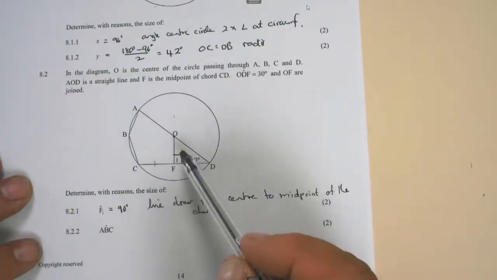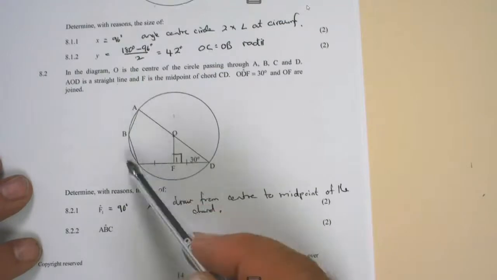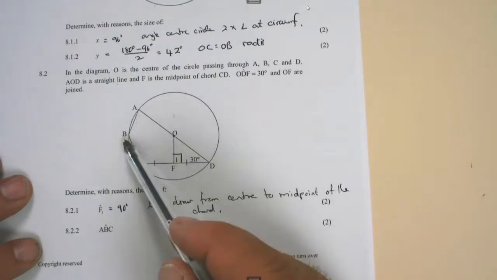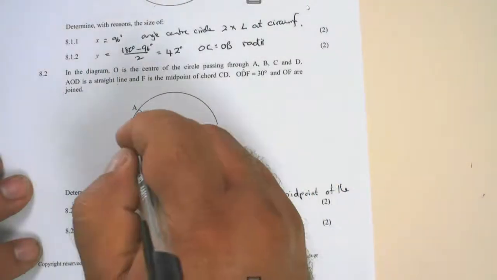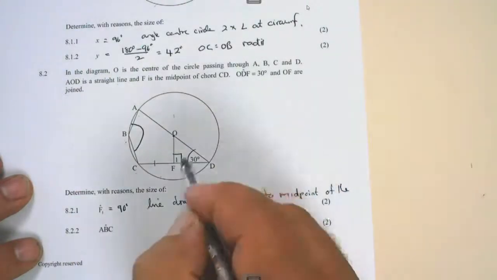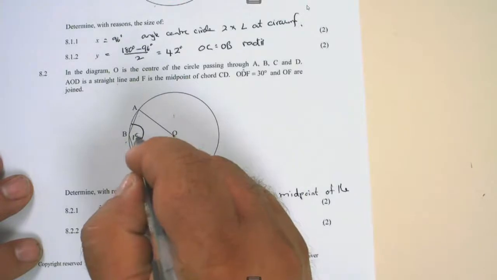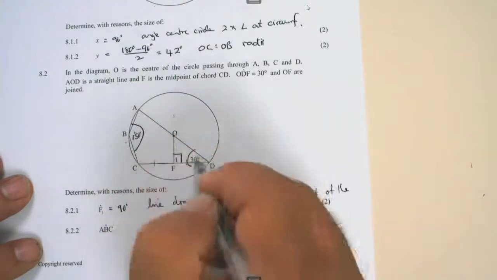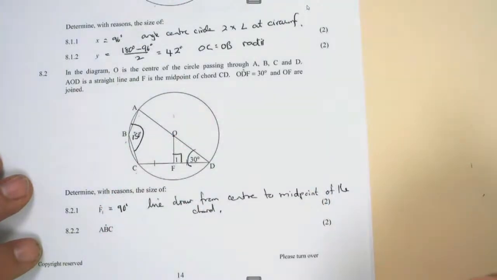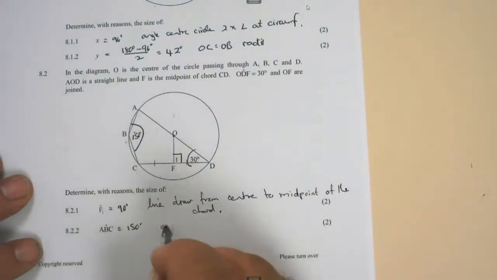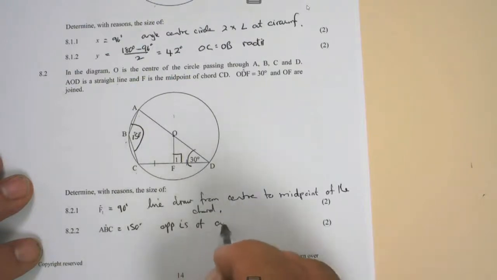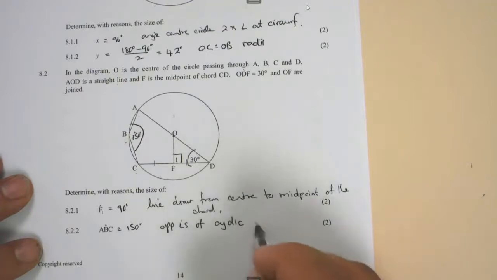Right, the next one, we've got to find angle ABC. Now this here is a cyclic quad, and opposite angles are supplementary. So if that is 30 degrees, this should be 150 degrees because of the cyclic quad theorem. So ABC is equal to 150 degrees. Opposite angles of a cyclic quad are supplementary.